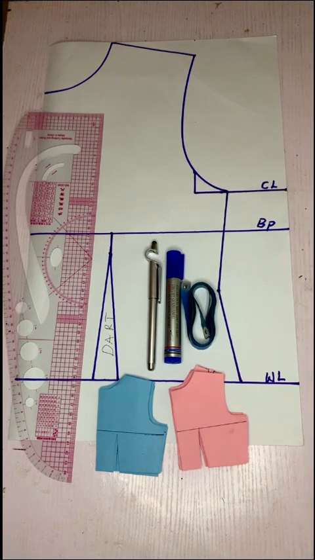So in today's tutorial, we're going to be talking all about darts, okay? As a fashion beginner, it is very important for you to know darts and why we use darts, okay? So if this is what you're interested in, let's get started.